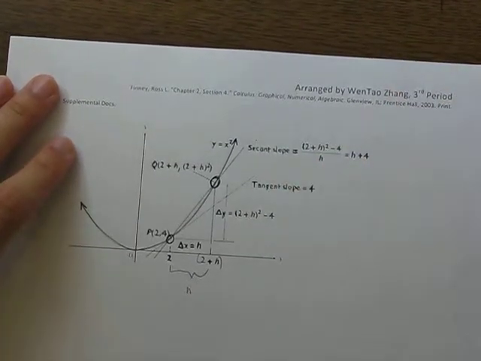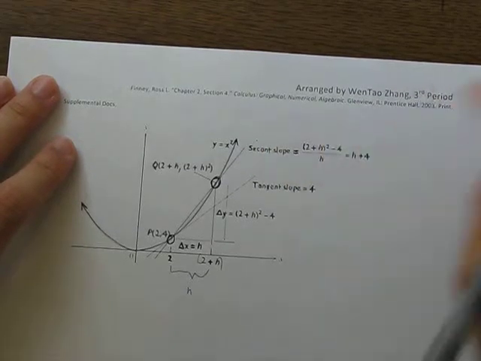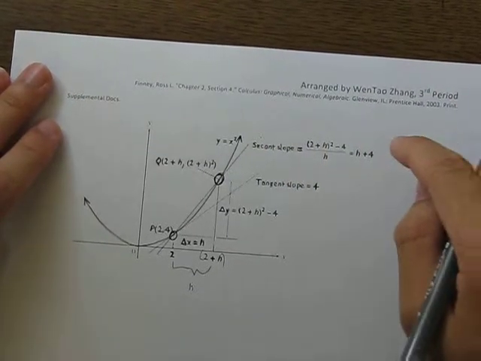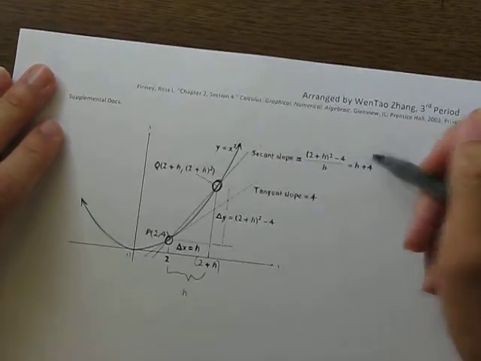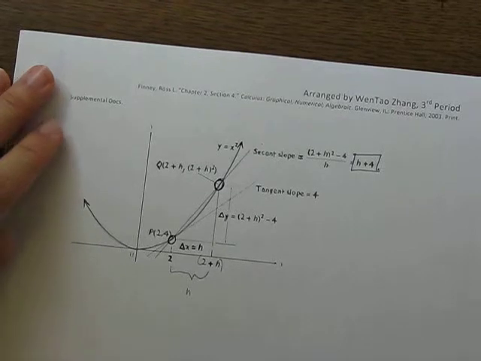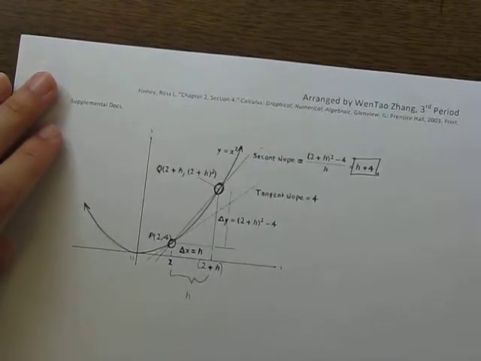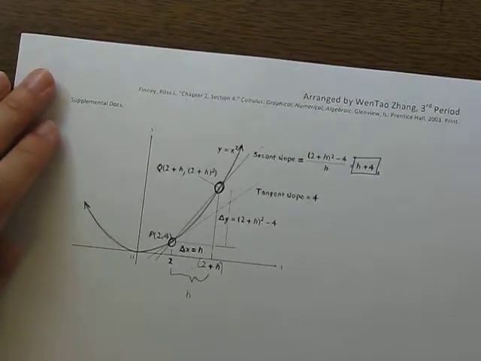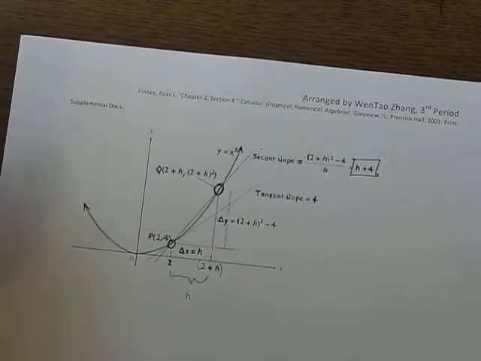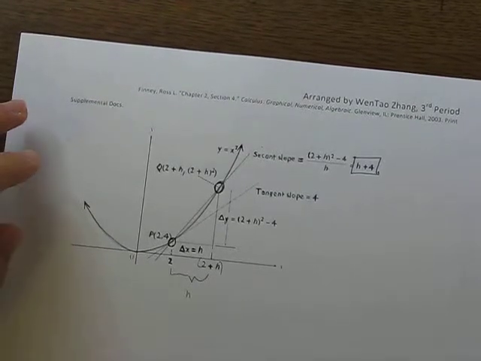So if you factor everything out and you subtract the 4s, you end up with h squared plus 4h, and you divide that over h, and you get h plus 4. That's the slope of your secant line. So we then write the equation of the slope of the secant line and find the limiting value of the slope as Q approaches P along the curve.